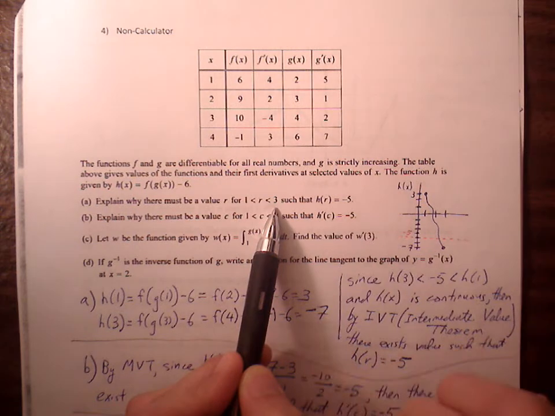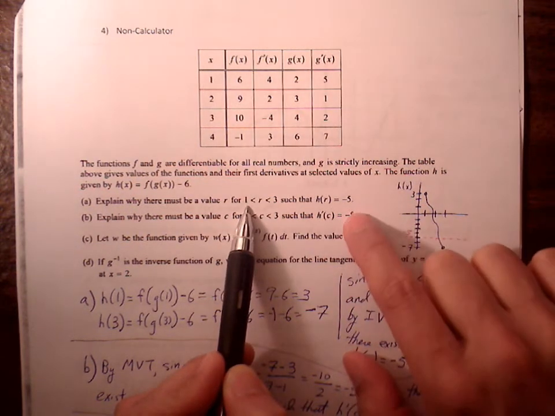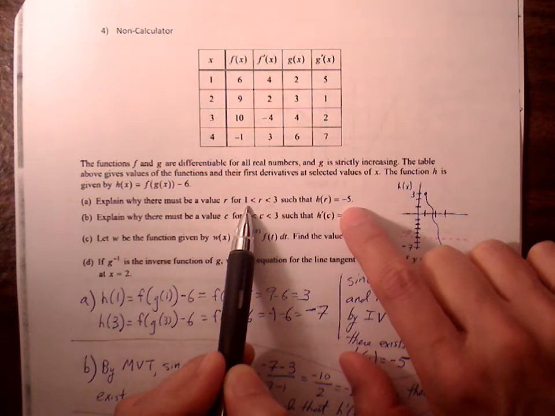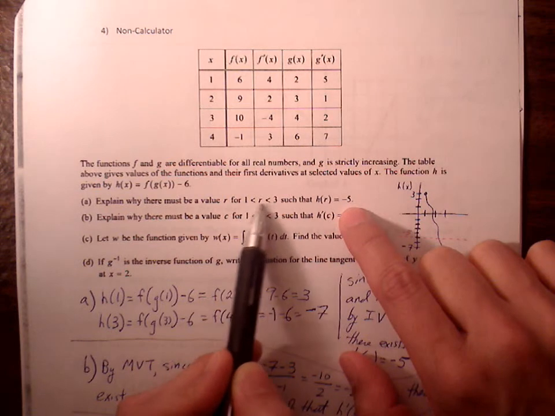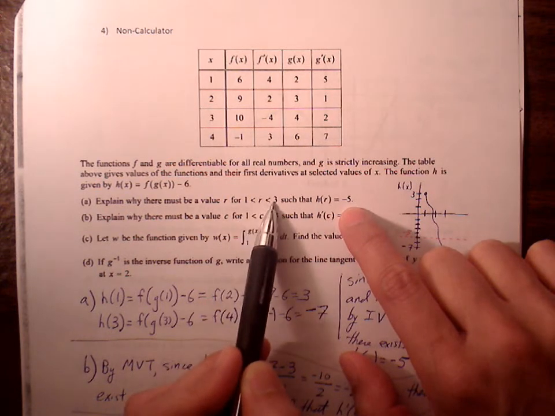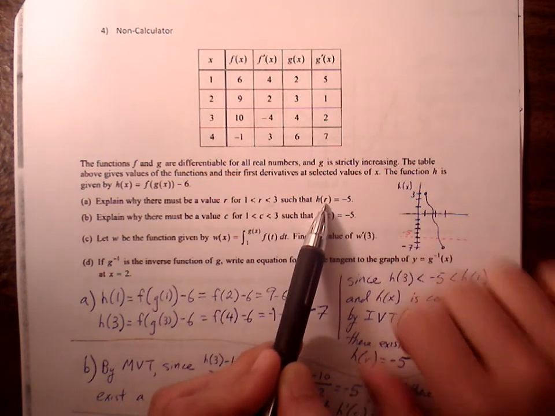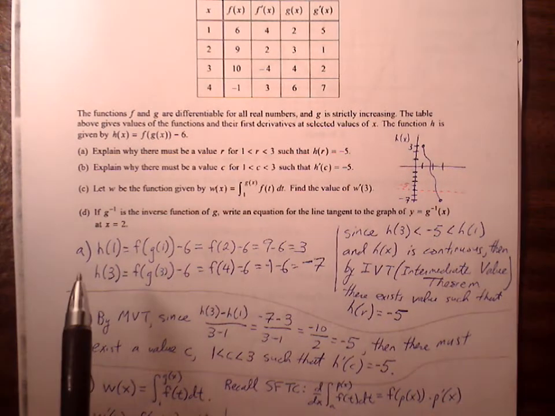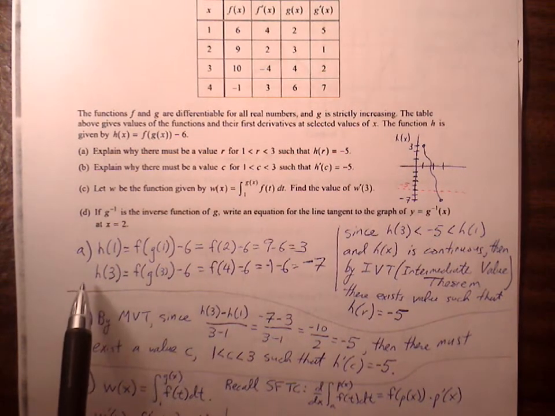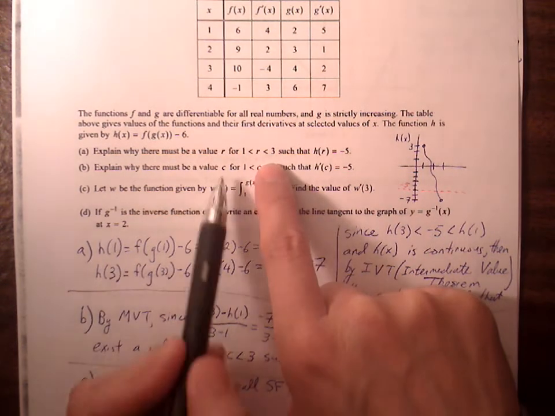And IVT says that if the graph is continuous between the endpoints, and one endpoint sits above the target y value and the other endpoint sits below the target y value, or vice versa, one above, the other below, then the graph has to connect and go through that target y value. Okay, so let's see if we can get that to be true. So let's find h of 1 and h of 3, since those are the endpoints that we're dealing with.